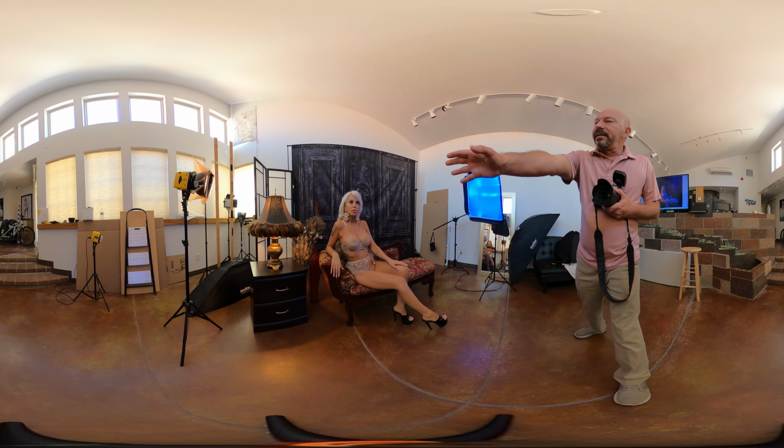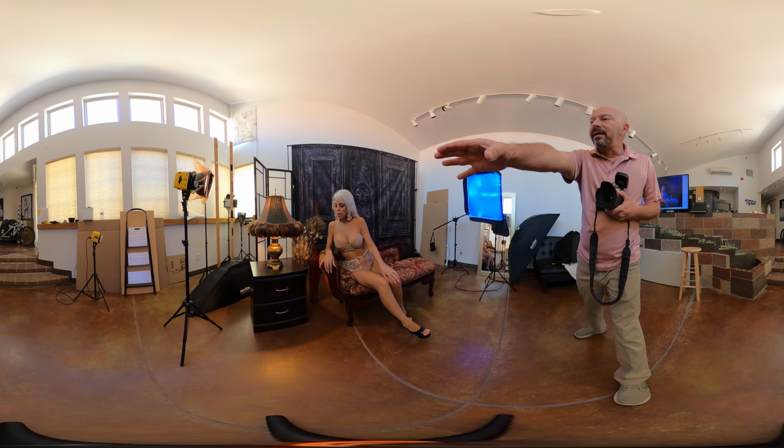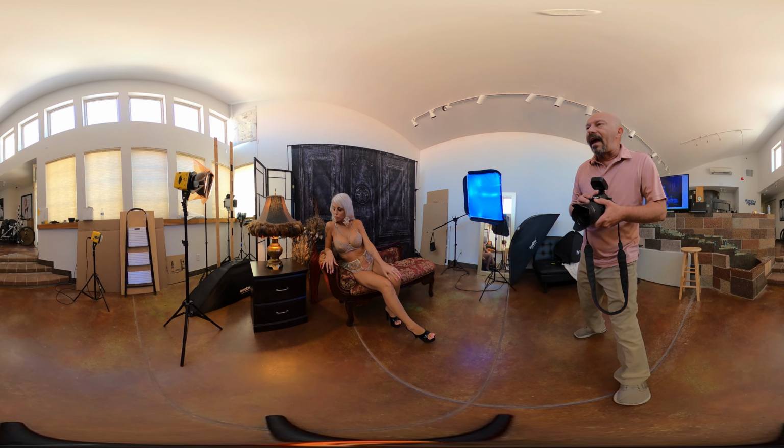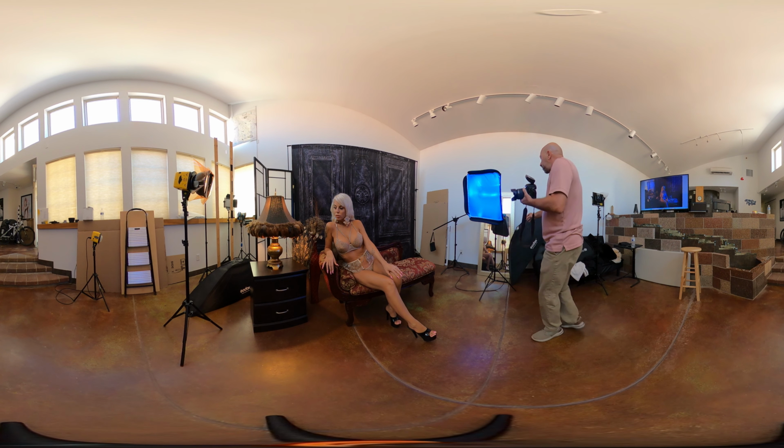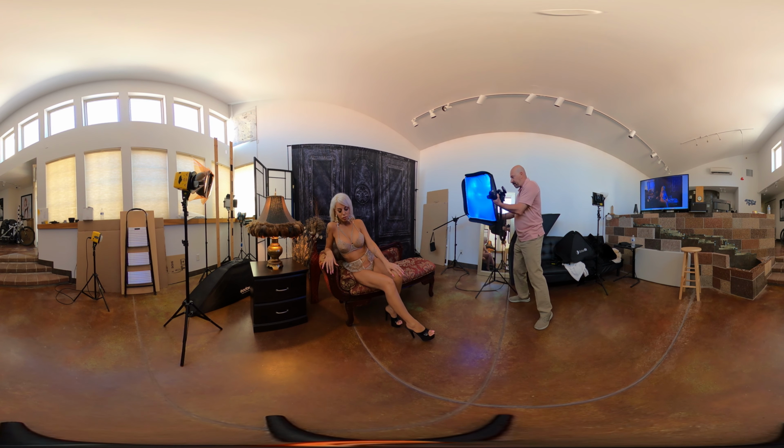Okay, I'm going to have you kind of lean a little more towards the lamp. Okay. So it looks like we're getting the glow from the lamp. There we go, that looks pretty. Make sure this is set up right.